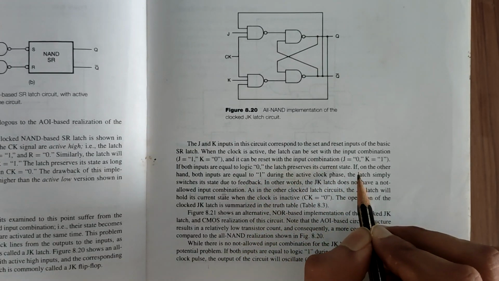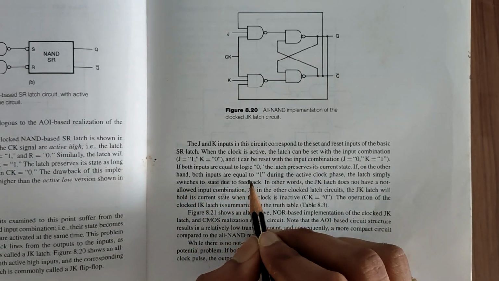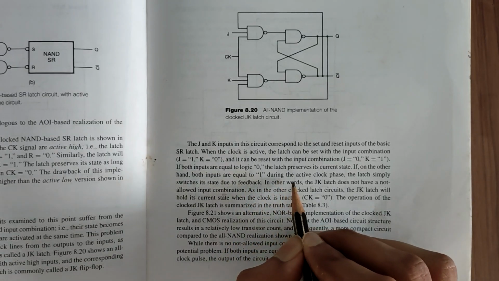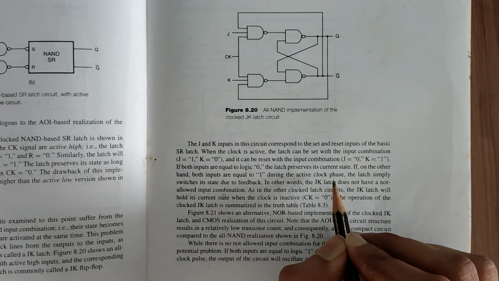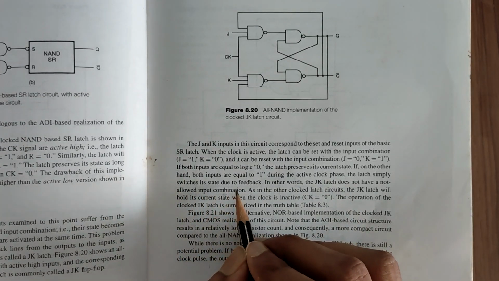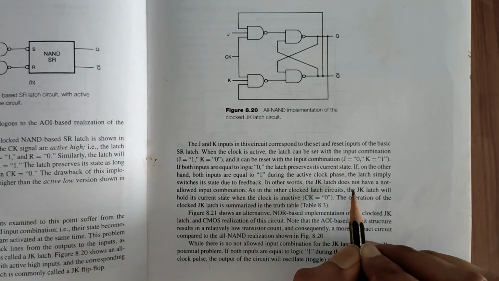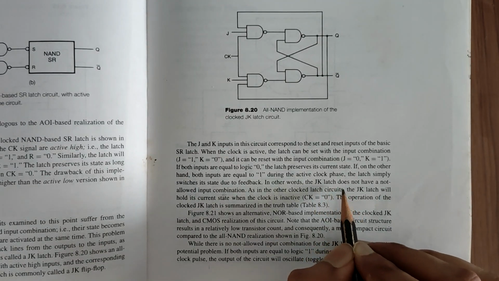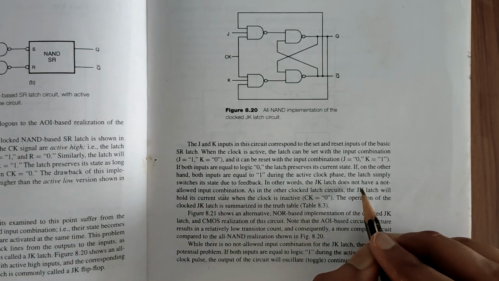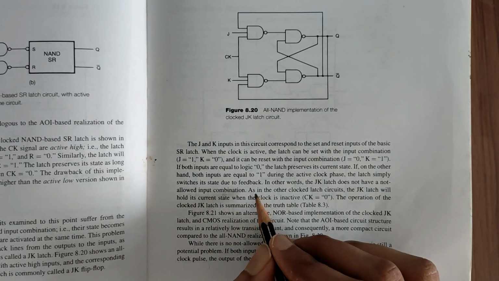If, on the other hand, both inputs are equal to 1 during the active clock phase, the latch simply switches its state due to feedback. In other words, the JK latch does not have a not allowed input combination.